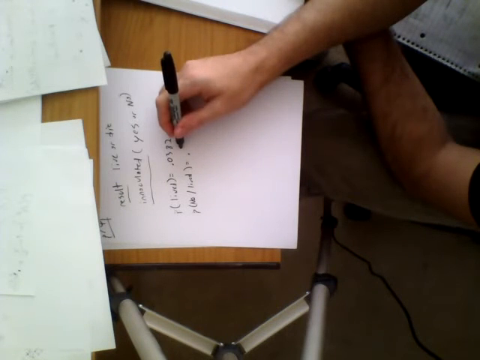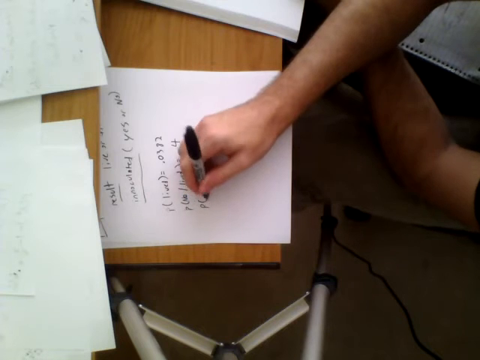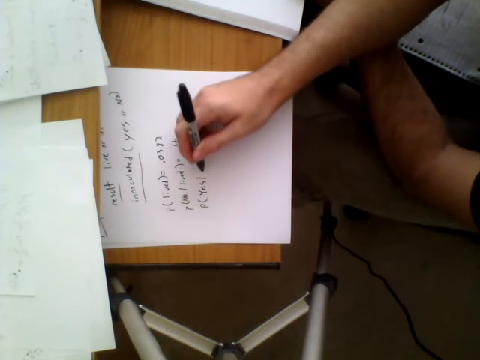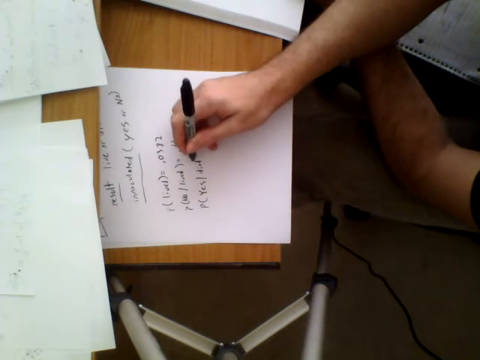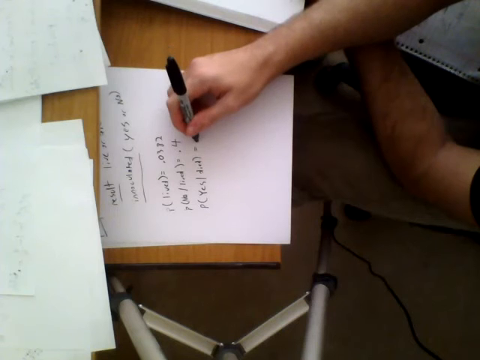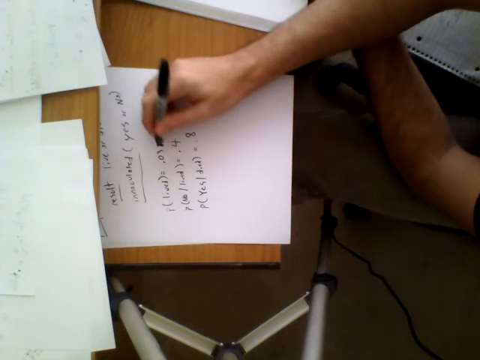Let's go ahead and say 0.4. And let's go ahead and say the probability that, yes, you were inoculated, given that you died, is probably really high. Let's go with 0.8. Actually, let's make smaller numbers. Let's use 0.03, 0.4, 0.8.